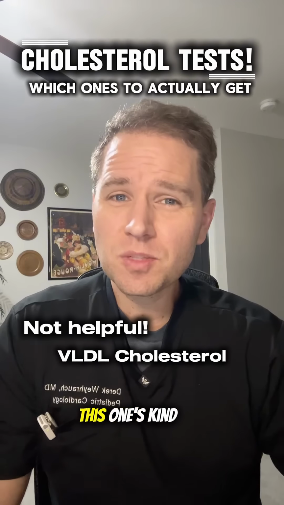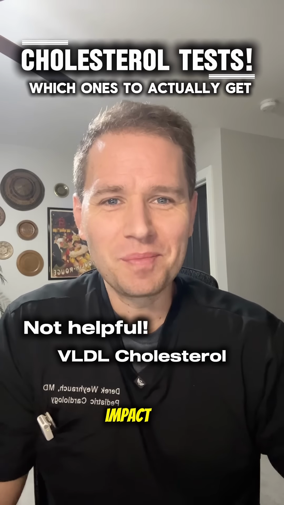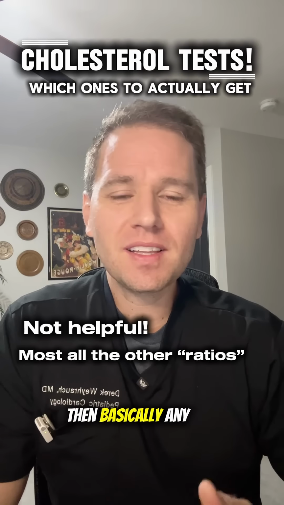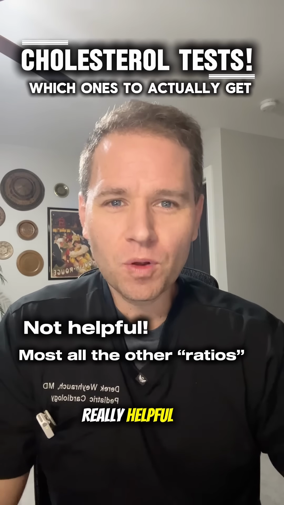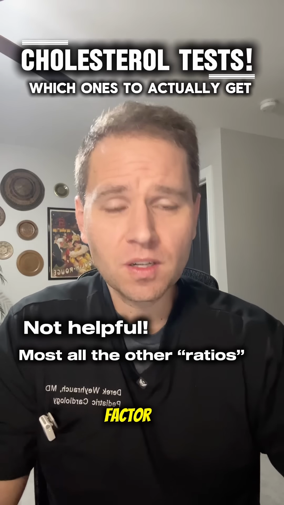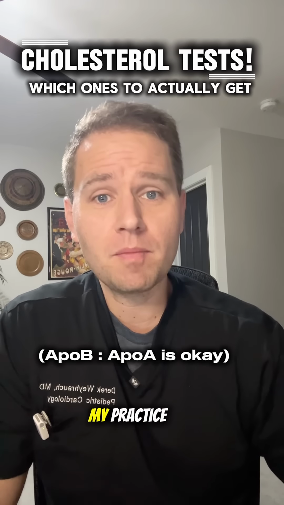VLDL cholesterol. This one's kind of like me in high school. It's like technically there, but it's not really making an impact. It doesn't give value beyond ApoB. Then basically any ratio is not really helpful. That's someone kind of making up a reason to nullify an important harmful factor other than ApoB to ApoA. That's one helpful ratio, but I don't use it in my practice.